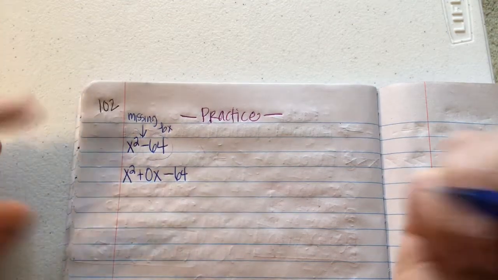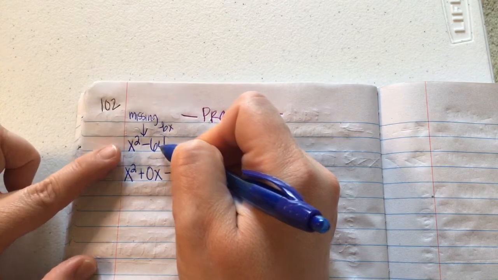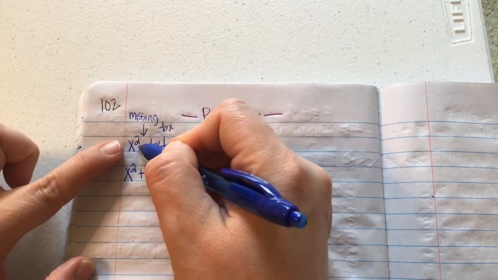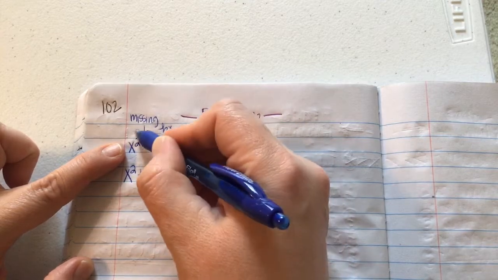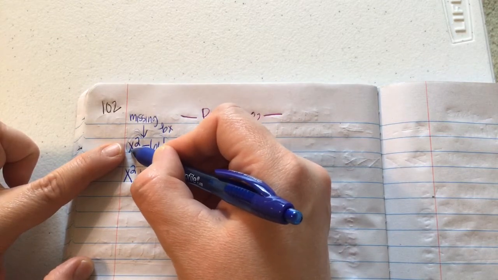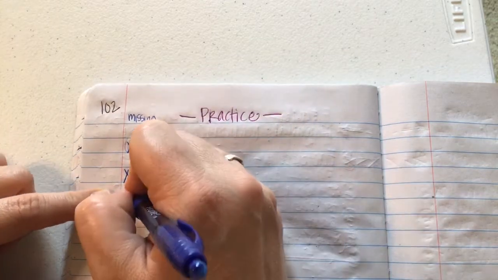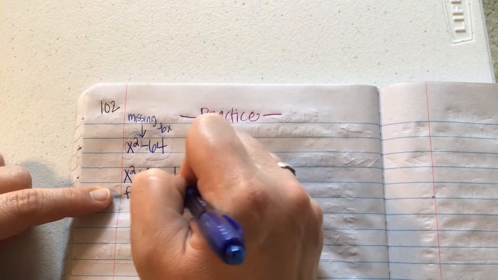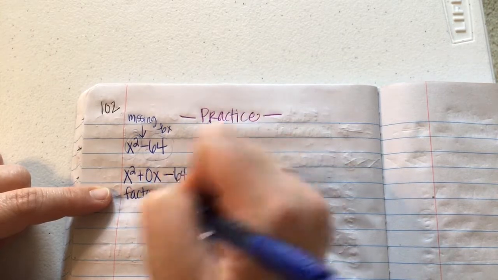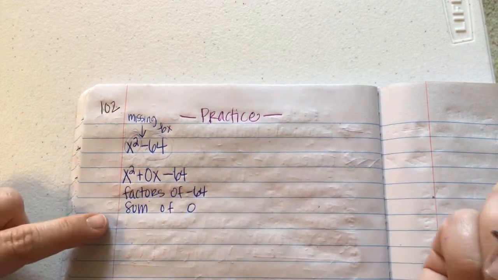So if I rewrite this with that 0x inside of it, it has to be a subtraction problem for this to work, and it has to be x squared with this constant. But if I rewrite it, I can do factors of negative 64 that have a sum of 0.